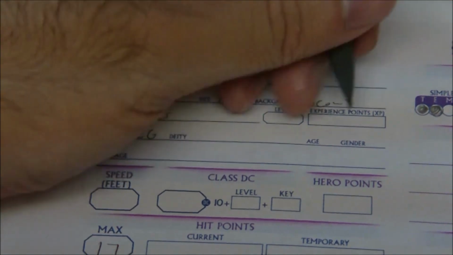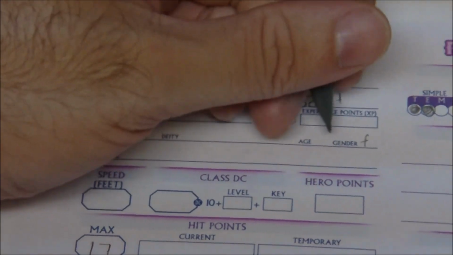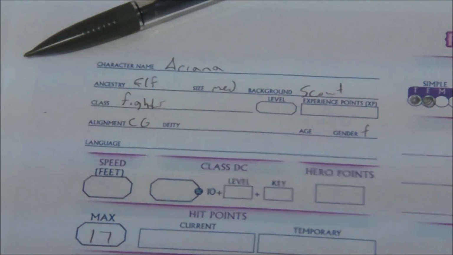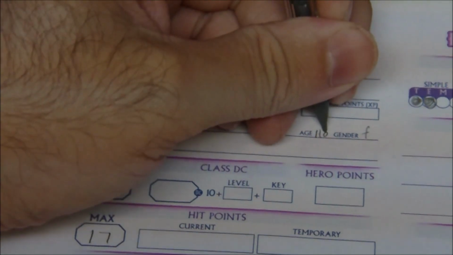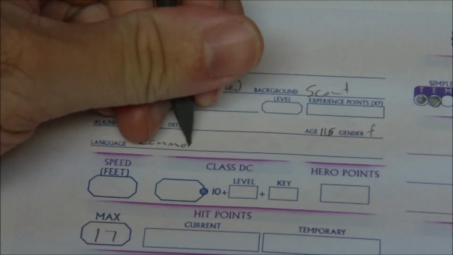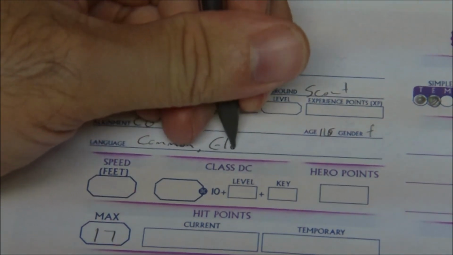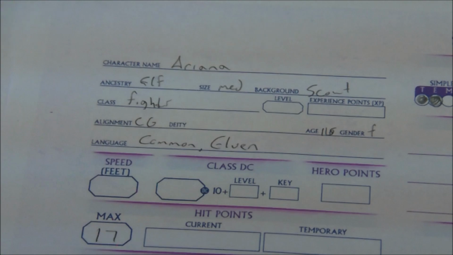So CG, DD, I'm not going to worry about that. Gender is going to be female. Age, I think elves work similarly as how they always have, so I'm just going to put down 115. And then languages, I get Common and Elven. I don't have a 14 intelligence, so I don't get to choose a bonus language.